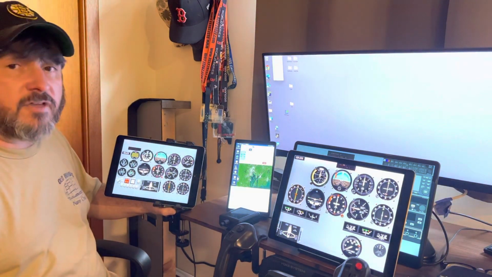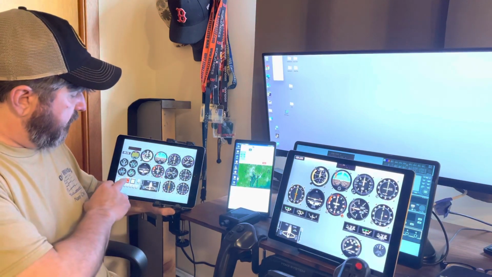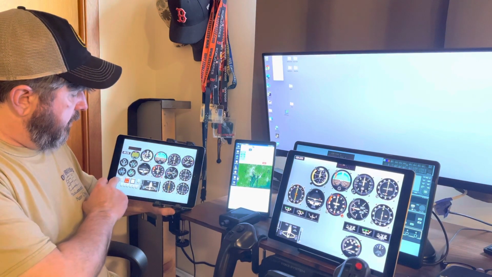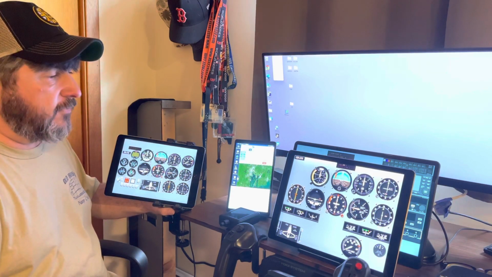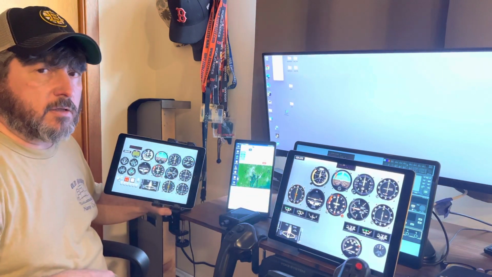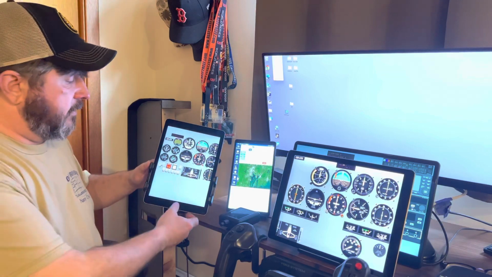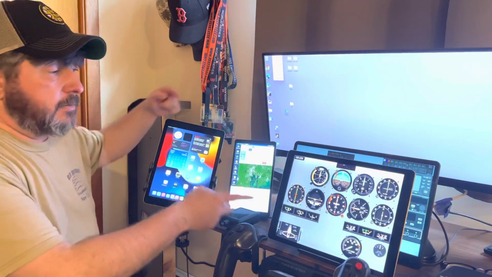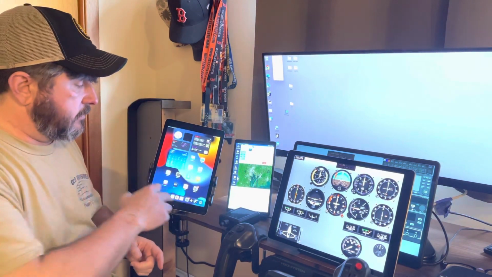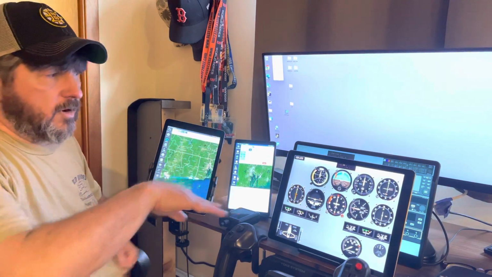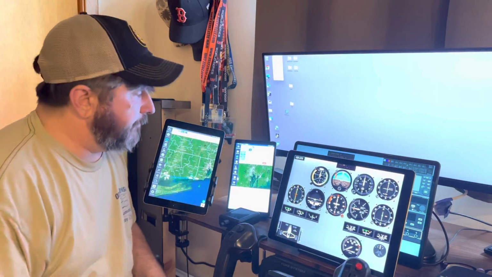Here it is on the smaller tablet. The smaller tablet, the switches are going to be smaller. It's going to be a little harder to interface with, but you still get the same functionality. So you don't have to have any certain type of tablet between Flight Plan Go or Air Manager. They're both pretty awesome for that.